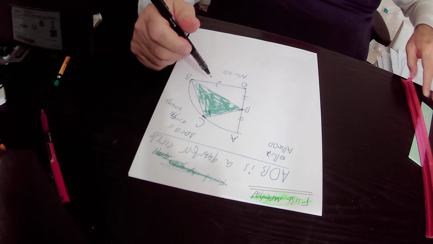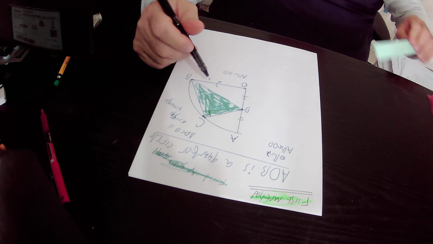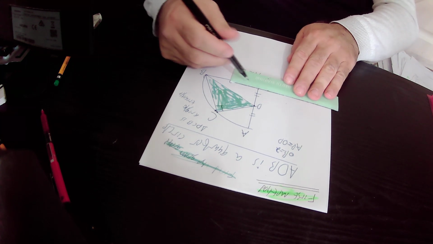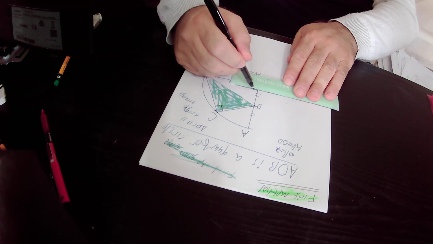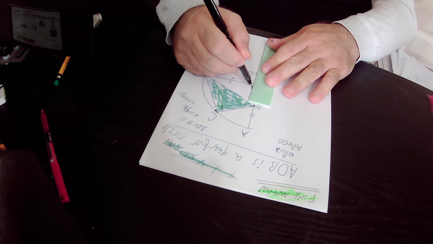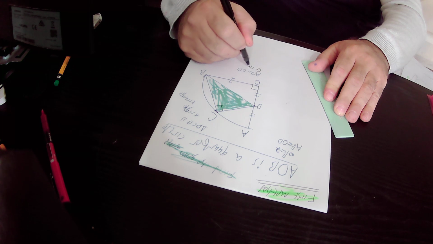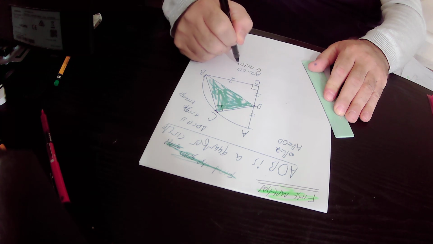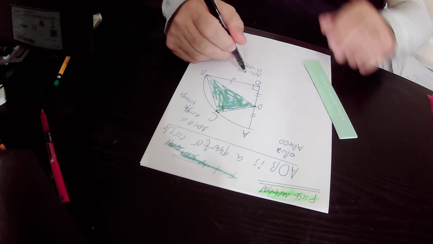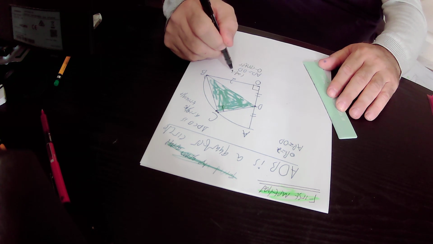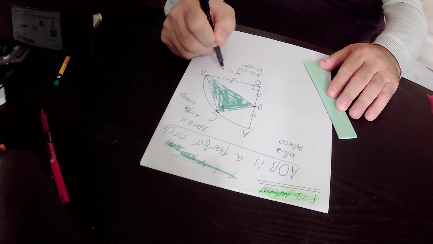So we start with the first method. AOB is a quarter circle. That is to say, angle AOB must be equal to 90 degrees. Point O is the center of the quarter circle, and the radius of the quarter circle equals 2 units.